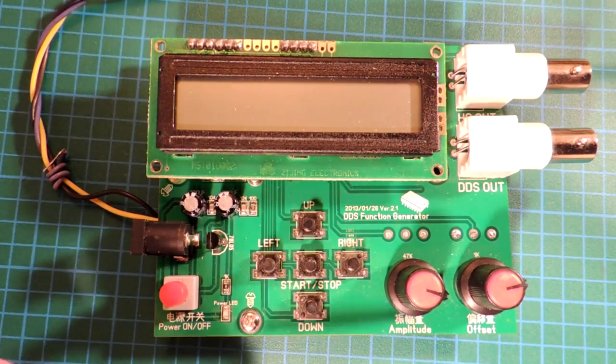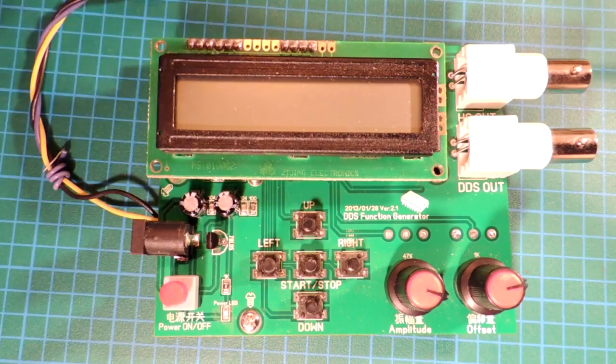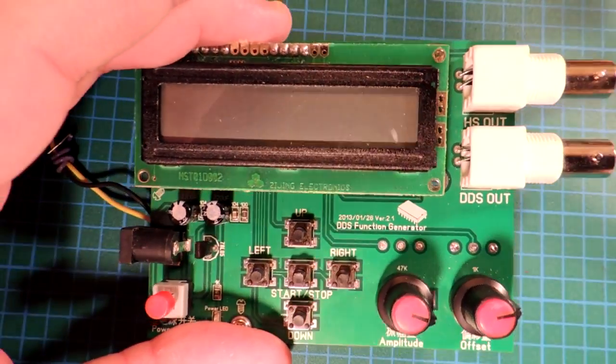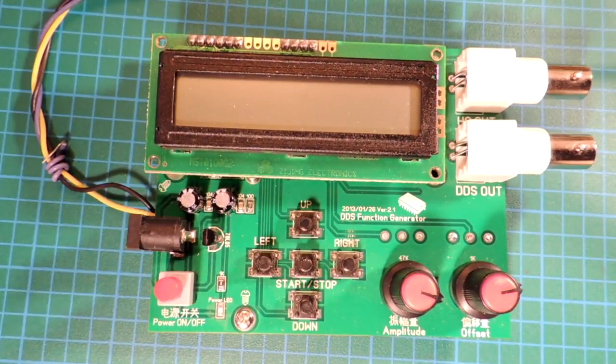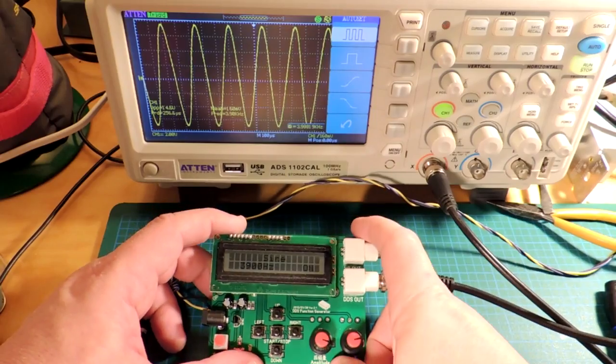It's got a power button, an amplitude adjust, an offset, a direct digital synthesis output, and then what they call a high-speed output, which is basically just a GPIO. So when you're generating high-speed square waves, it just bypasses the analog section of the board.